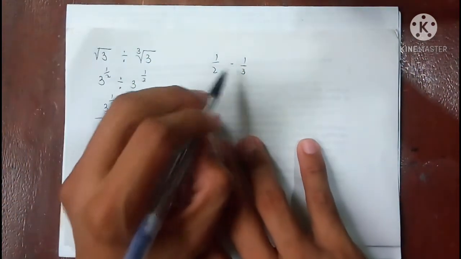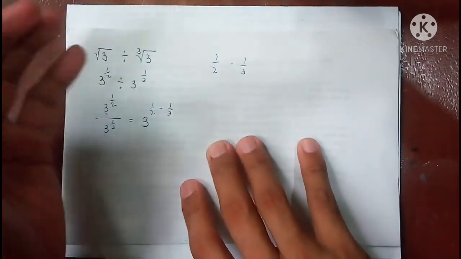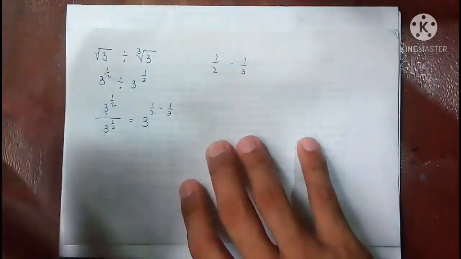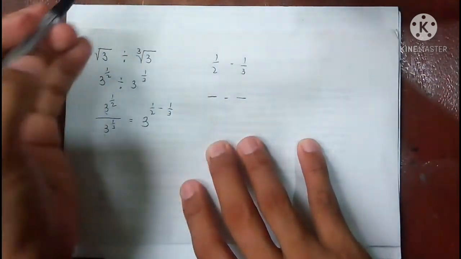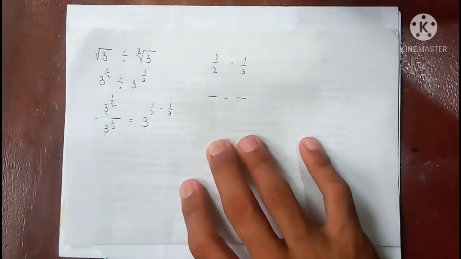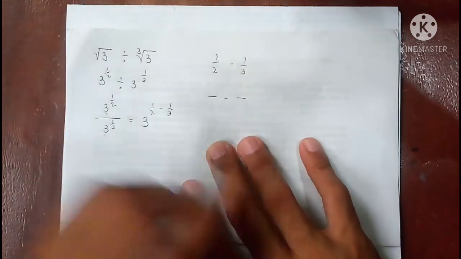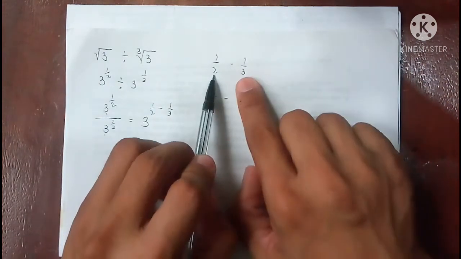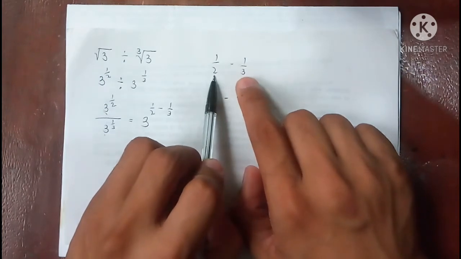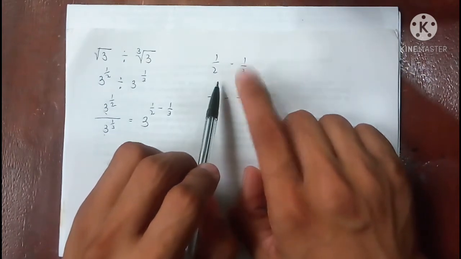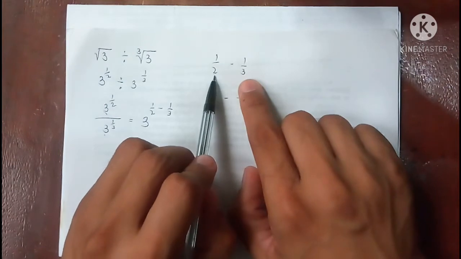Okay, so, sa pag-subtract ng 1/2 minus 1/3, kailangan na maging pareho ang kanilang denominator. So, i-rename natin siya na maging similar fraction. So, 2 and 3, ang maliit na number ay hindi naman divisible by the bigger number, or yung malaking number ay hindi naman multiple ng maliit na number.